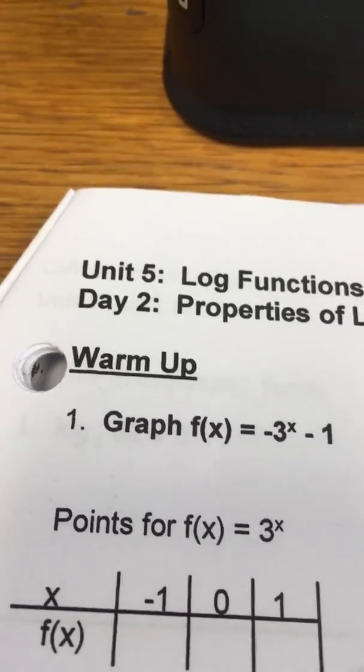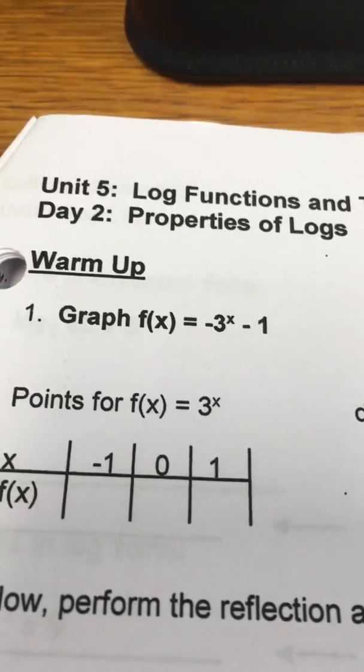All right, welcome back. We are on Unit 5, Day 2 of logarithms and exponential functions. This is page 5 of your notes.